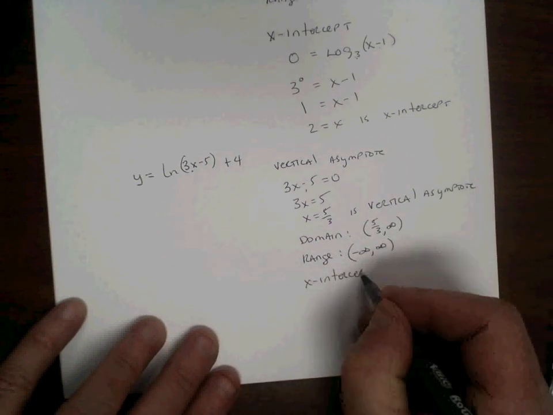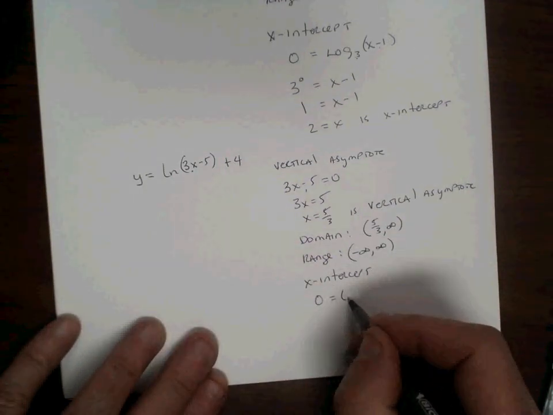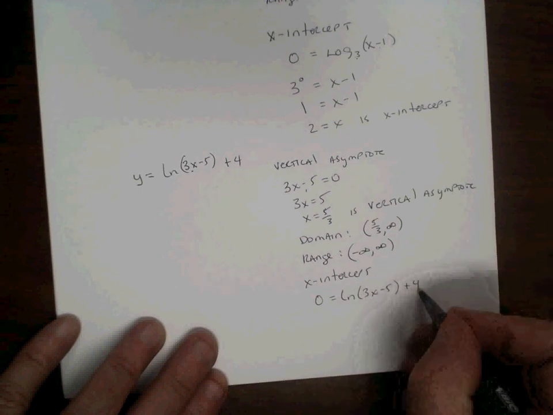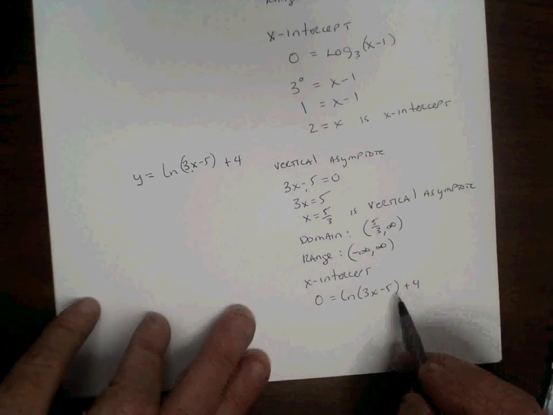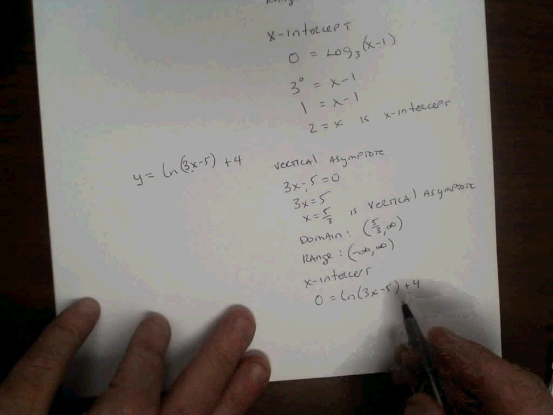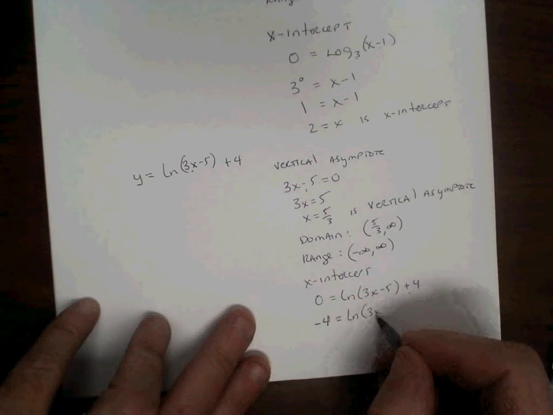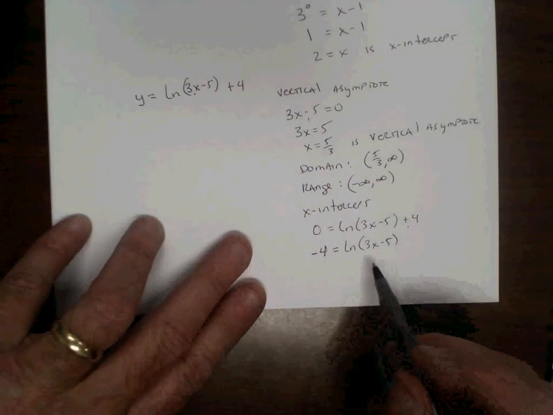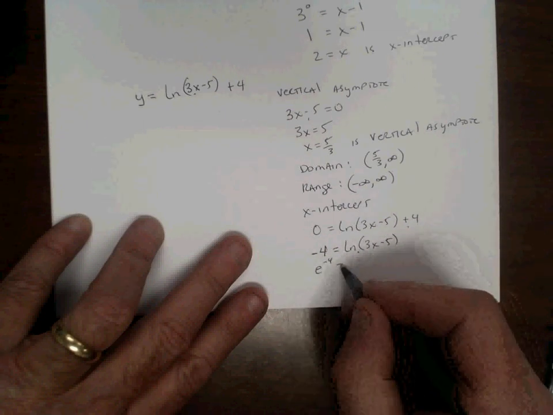Our x-intercept, this time we're going to set y equal to 0. And we're going to solve. This time, I need to get the ln by itself before I can convert to exponential form. So I'm going to subtract 4 from both sides. Now I'm going to convert to exponential form, and I'm going to take the base e raised to the negative 4.